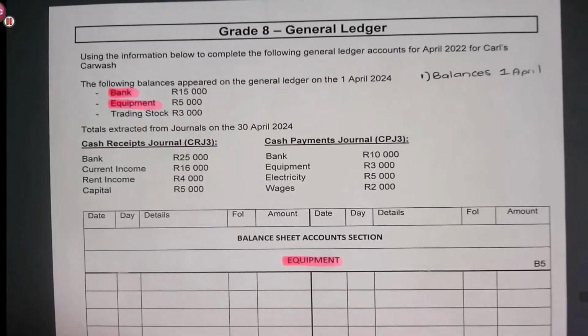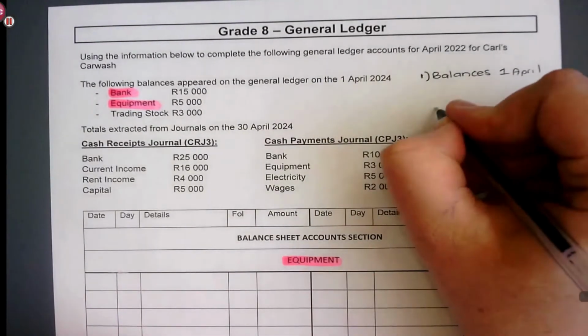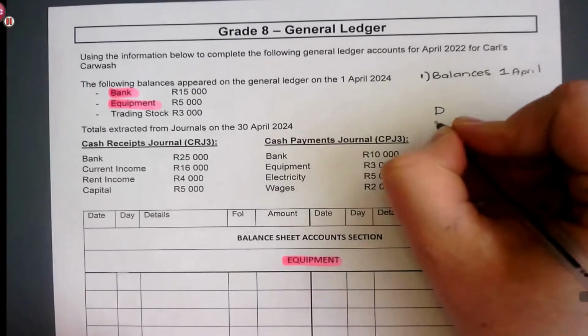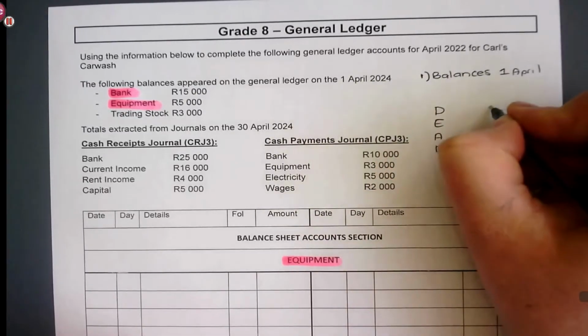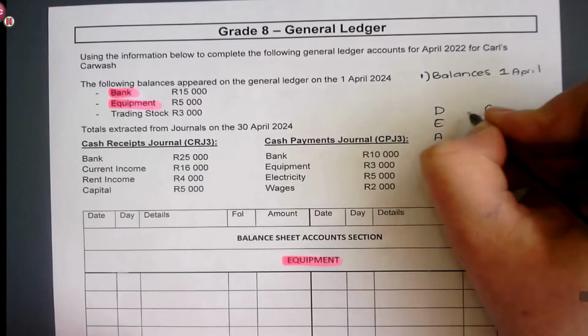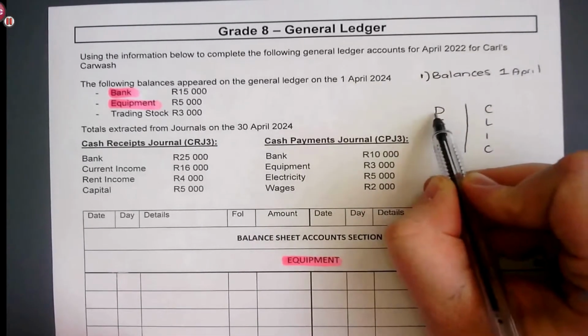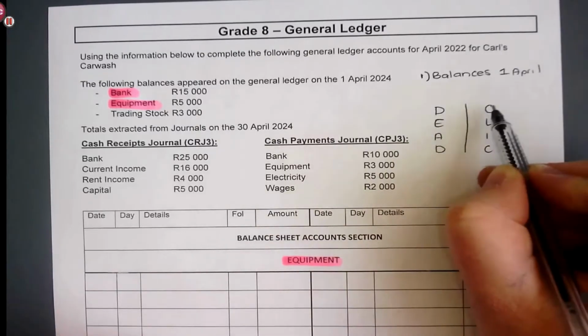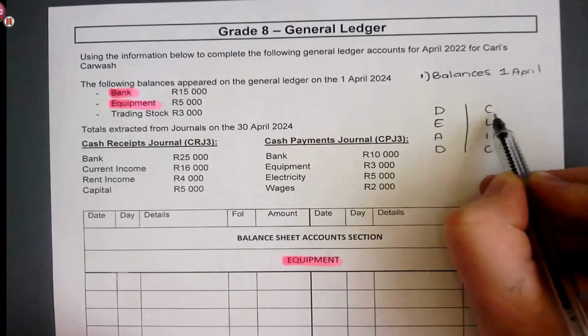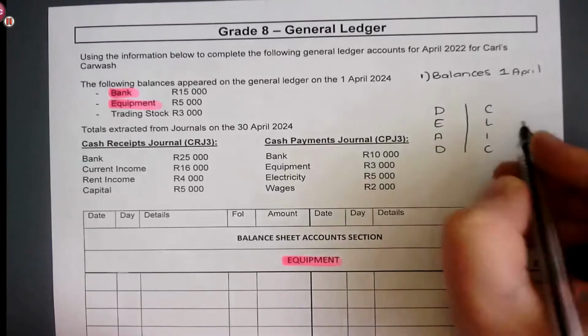Now, if you remember from what I mentioned in my effects of the accounting equation video, there is something called DEALCLIC, which stands for debtors, expenses, assets, and drawings. This is creditors, liabilities, income, and capital.